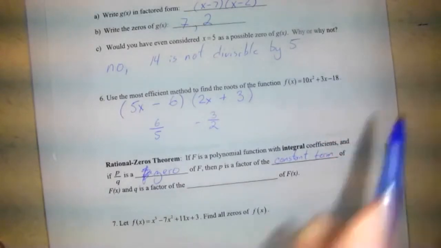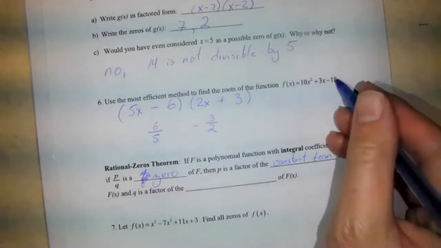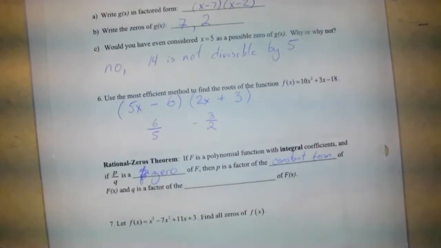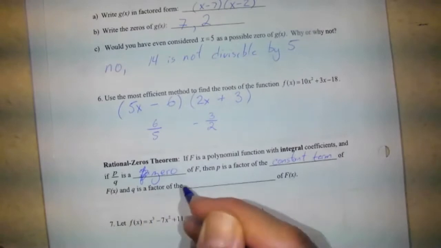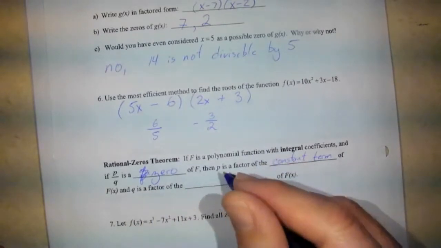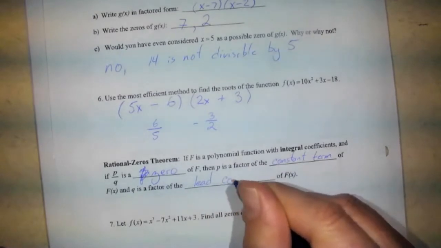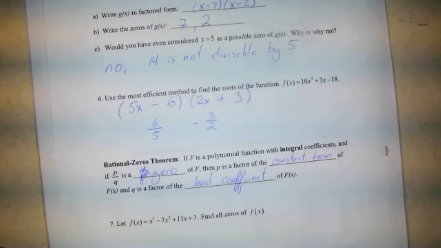We call the last term the constant term because regardless of what x is, negative 18 stays the same. If x changes, then 3x changes, 10x squared changes, any other term would.